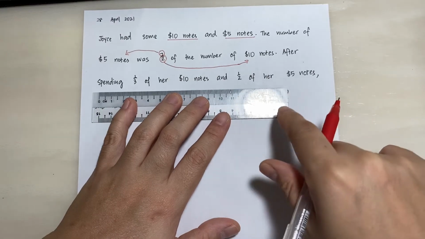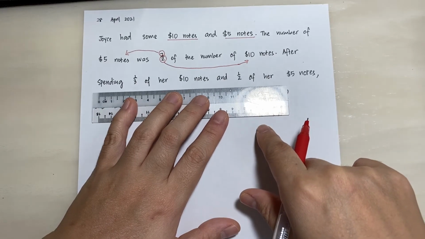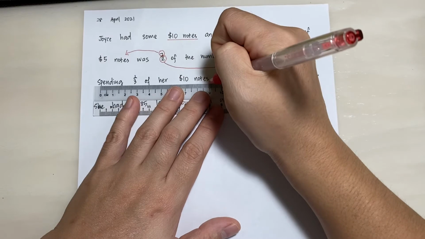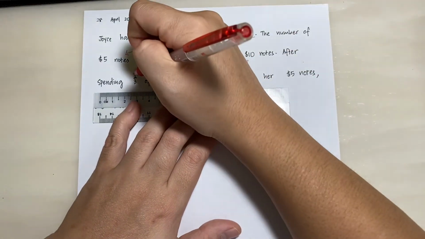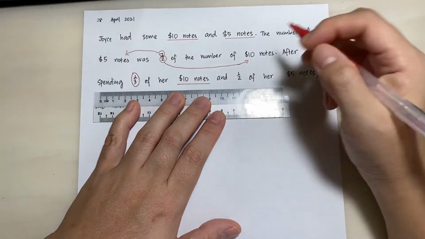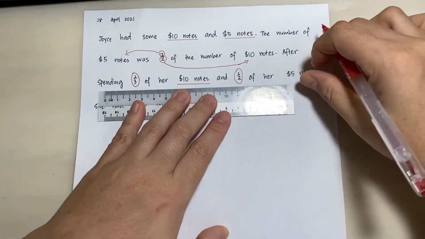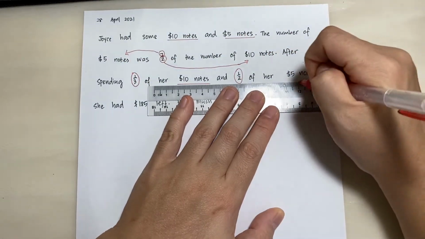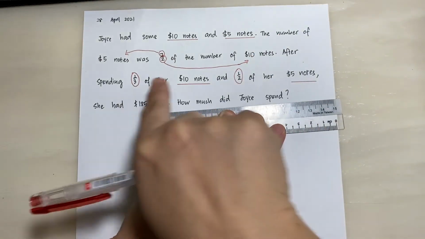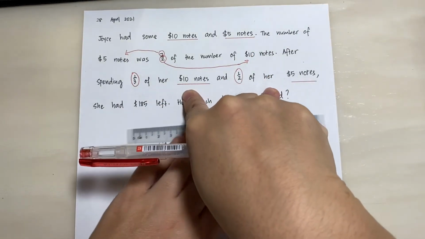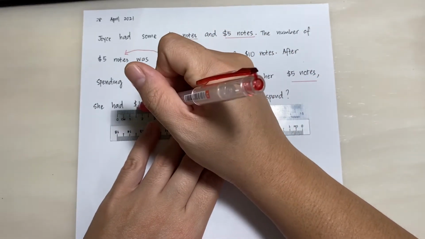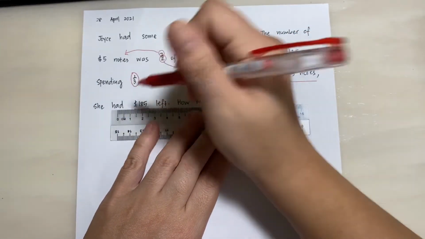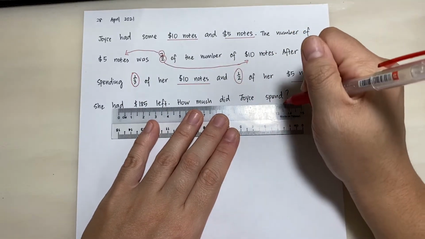After spending 1/3 of her $10 notes, let's look at the whole. It is not all the notes. This question is about 1/3 of her $10 notes and half of her $5 notes. So when this question speaks about 1/3 and half, you are referring to different wholes. And you do know that she has $185 left. The question is asking how much did Joyce spend?